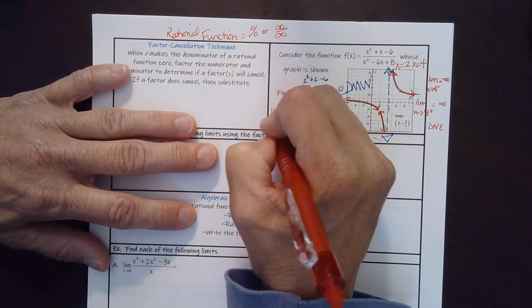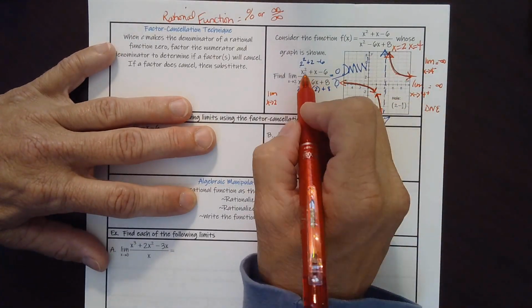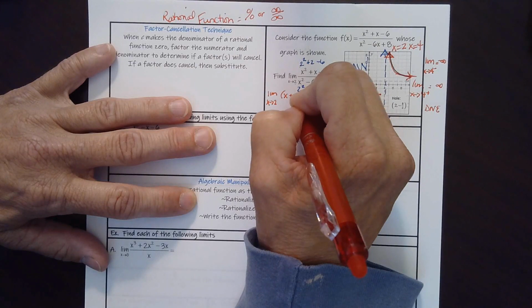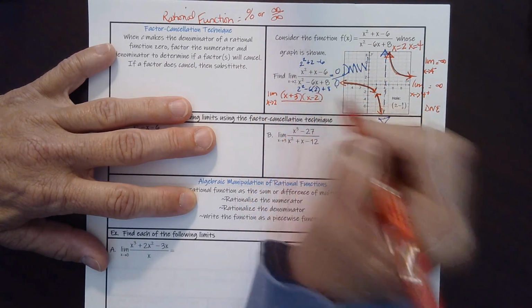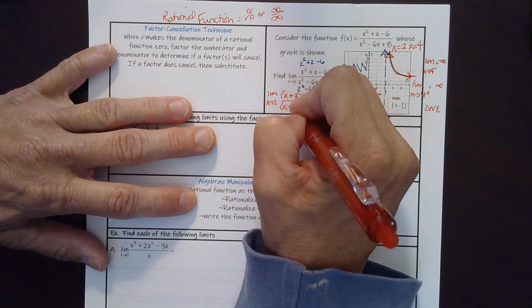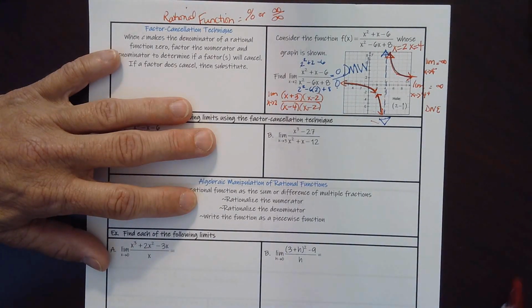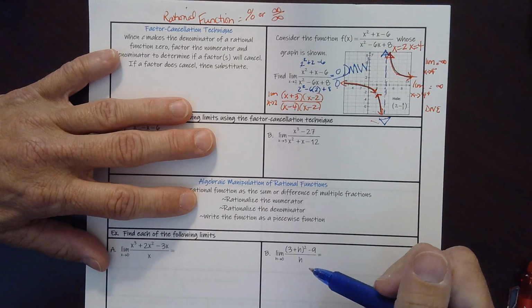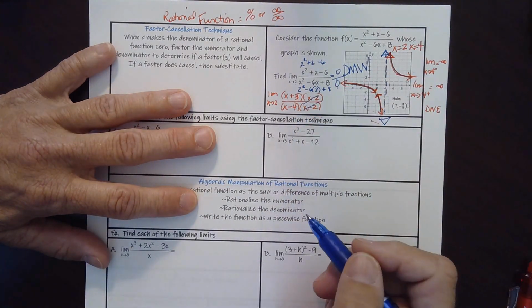The limit as x approaches 2, the numerator will factor into x plus 3 times x minus 2, and the denominator will factor into x minus 4 times x minus 2. If you notice, do any of the factors cancel? And the answer is yes. So the x minus 2's will cancel.